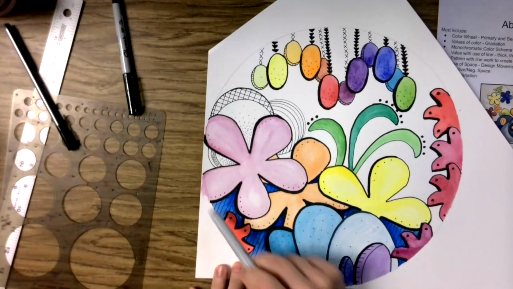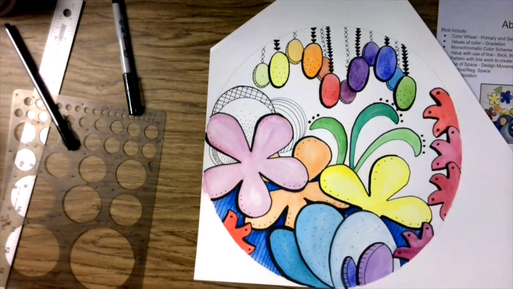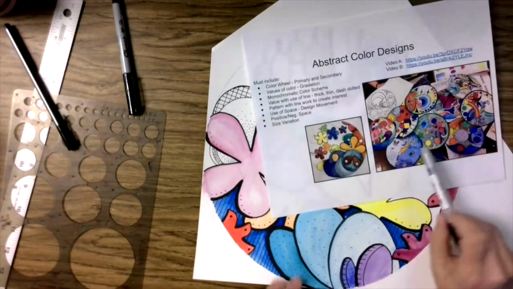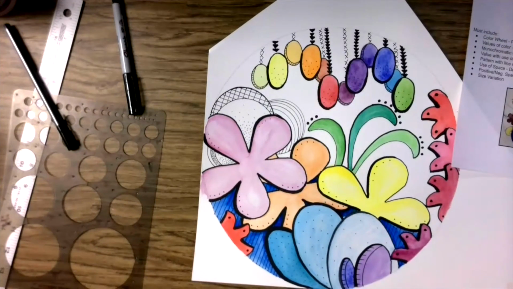The next step is to cut the circle out, and then we'll mount it on black paper, and you can see how we've done that in these images right here. So, and then you'll be done. So good luck, have fun, really think outside the box about patterns, textures, shapes, thick and thin lines, and use your color. Can't wait to see what you do.